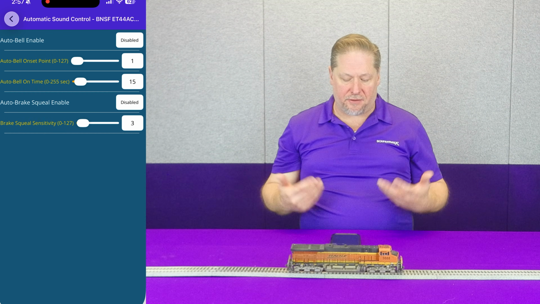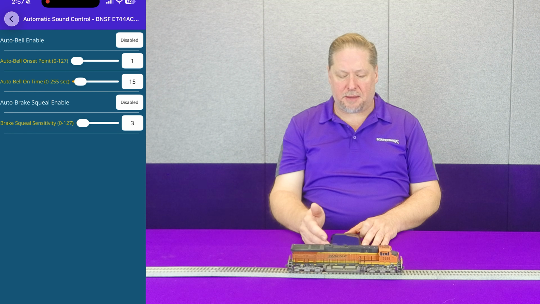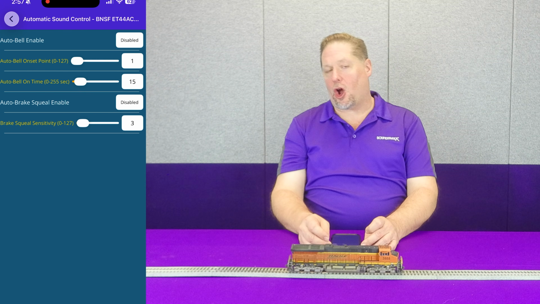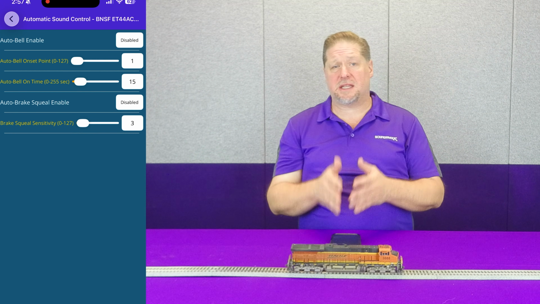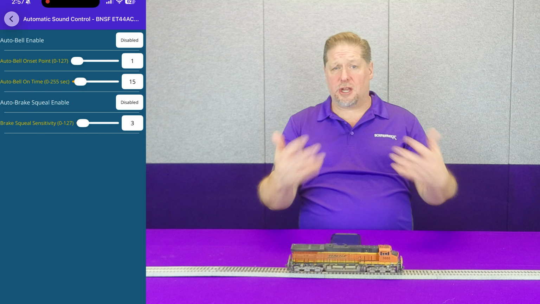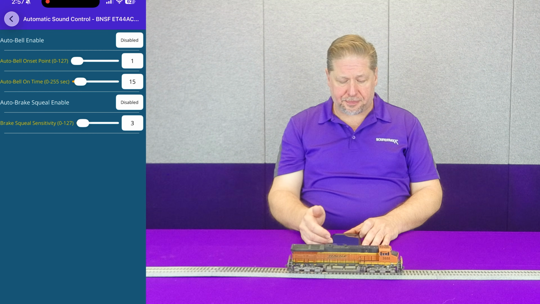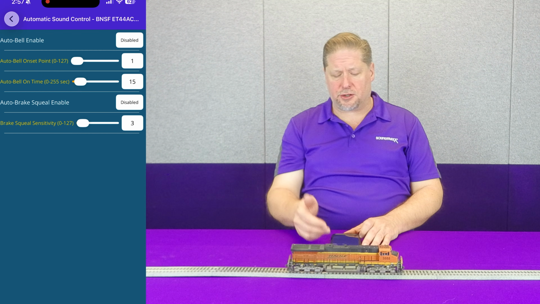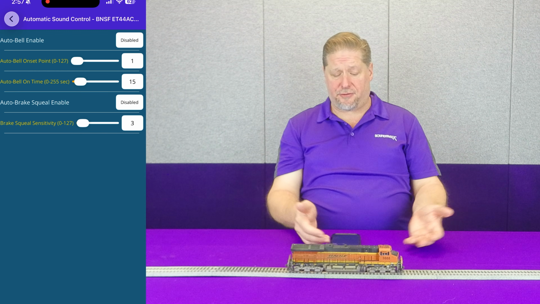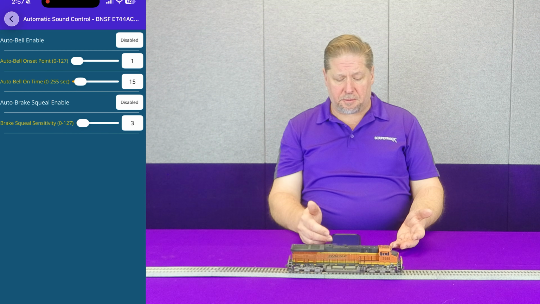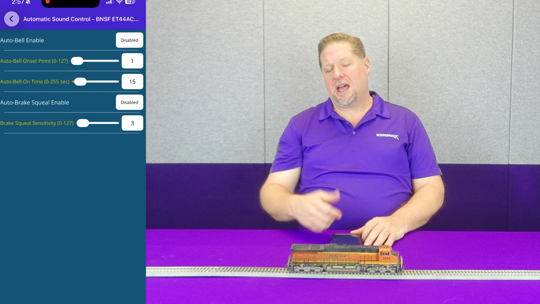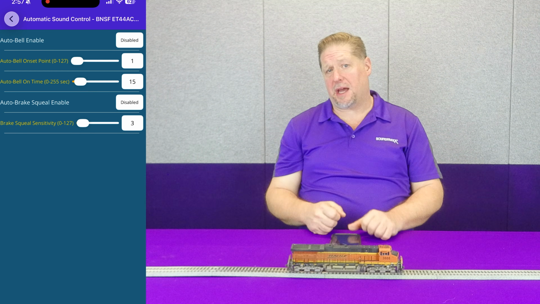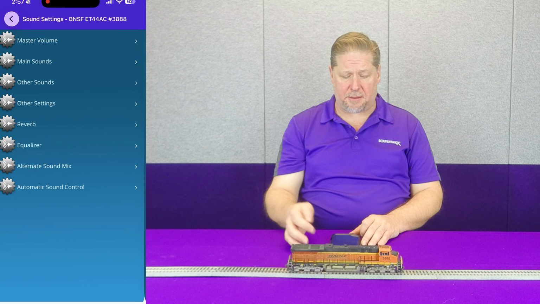And then the last up, you have alternate or automatic sound enabled. This is where you can turn on an auto bell, where if you start moving at speed step 1 or 2 or 3, it'll start and then play for 15 seconds. Auto brake enable, I again don't use that. I use the function buttons, but if you wanted to, this is where you can enable it.